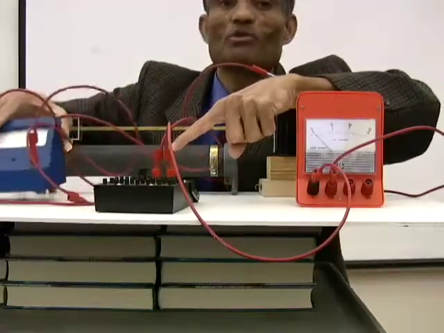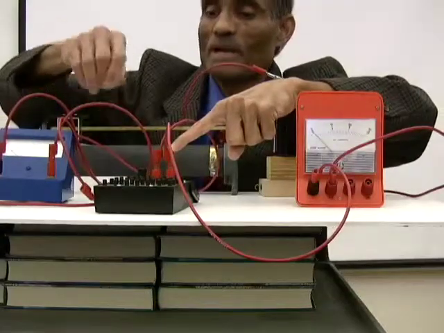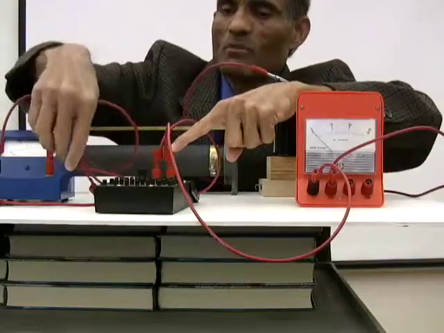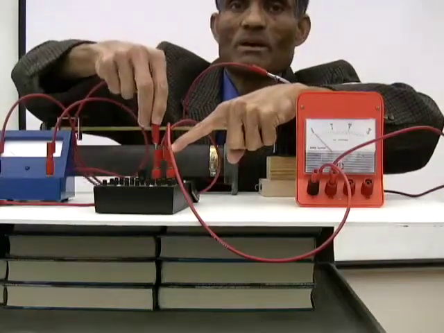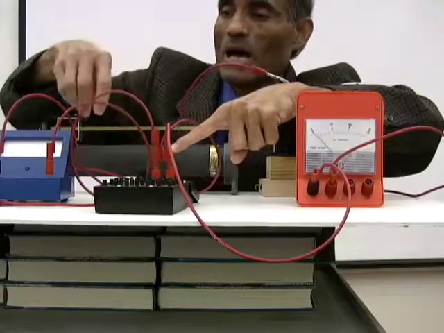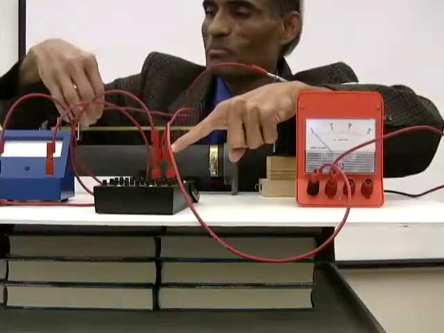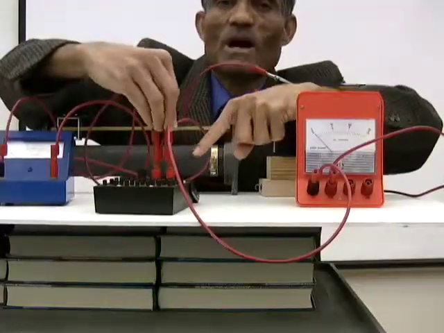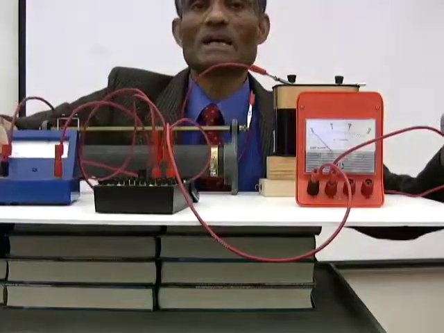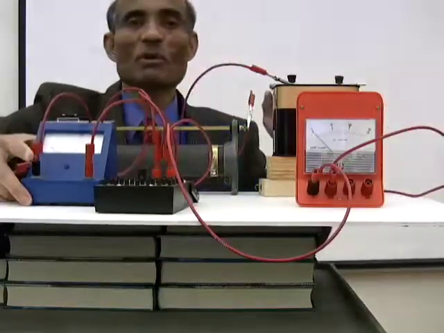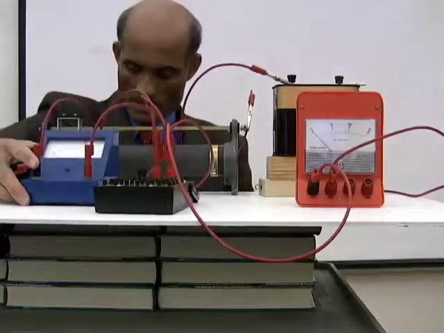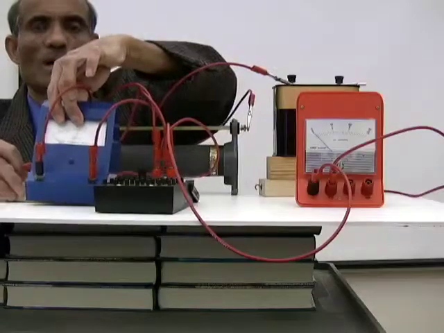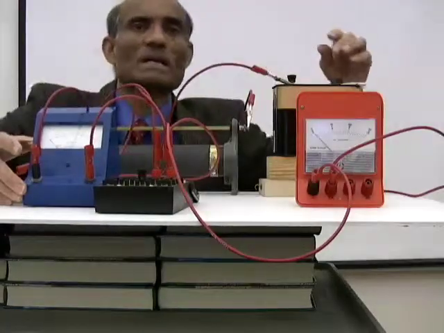Now look at my voltmeter. I had kept it away. Now my voltmeter is going to be connected. I'm going to connect the voltmeter one end here, and the other end of the voltmeter over here. So I have now a voltmeter connected. Now can you see the voltmeter? Well, let me see if I can raise it up a bit. Well, that is the voltmeter.